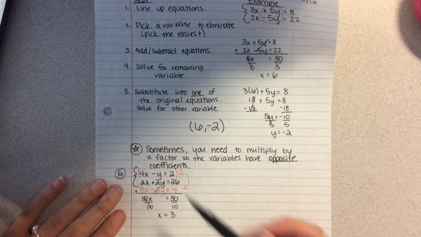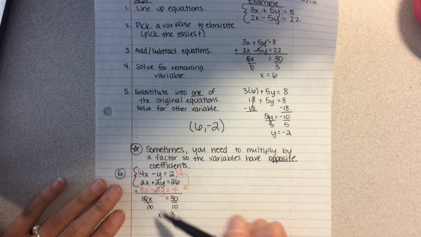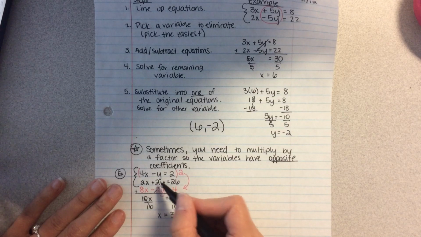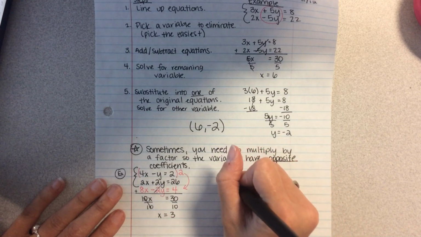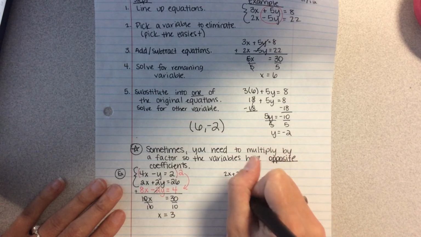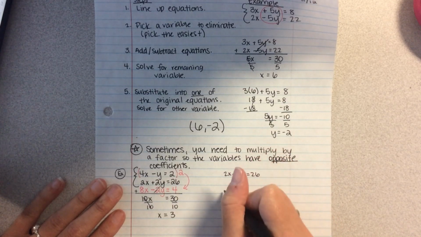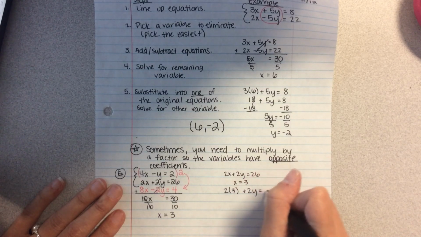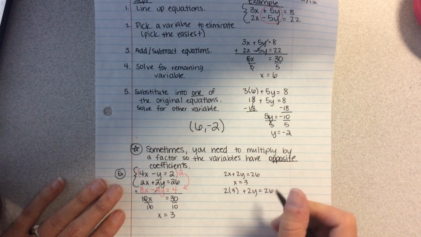Now I can substitute that 3 into either one of these equations. I'm going to pick, let's do the bottom one this time. So I have my original equation, 2x plus 2y equals 26, and we know x is 3. So let's plug that in. 2 times 3 plus 2y equals 26.